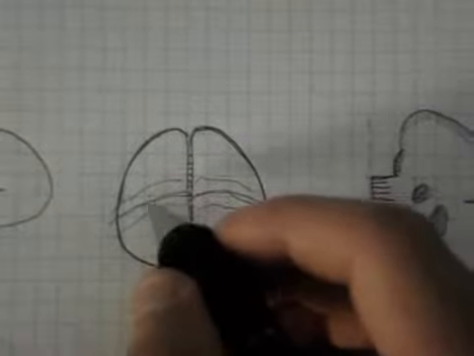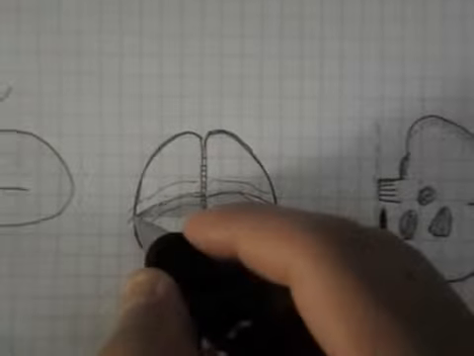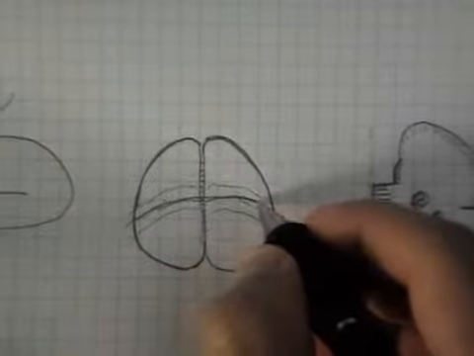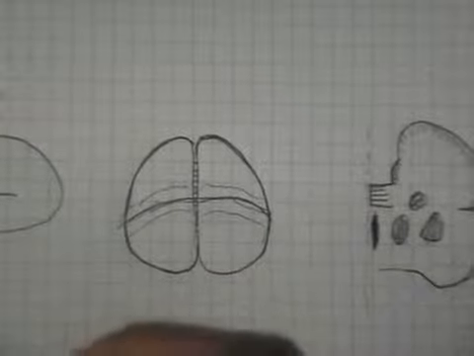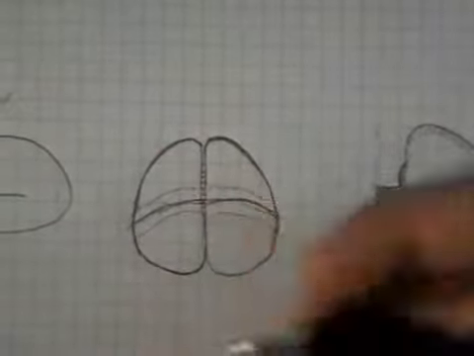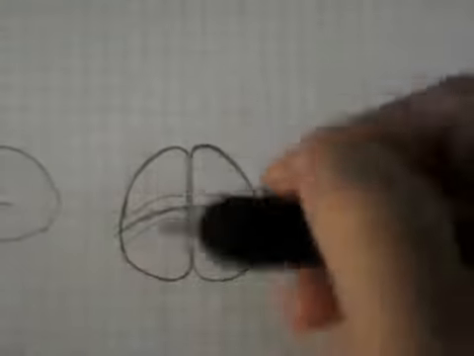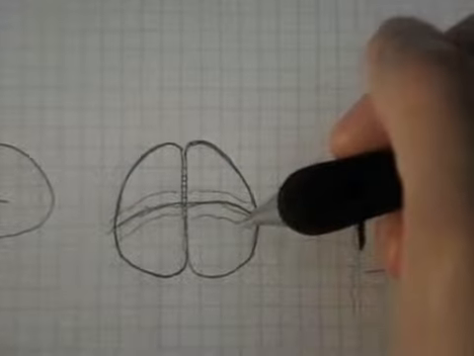Now if we make a coronal section like this, we cut right on the central sulcus, and then we also cut in half so that we only look at one hemisphere.